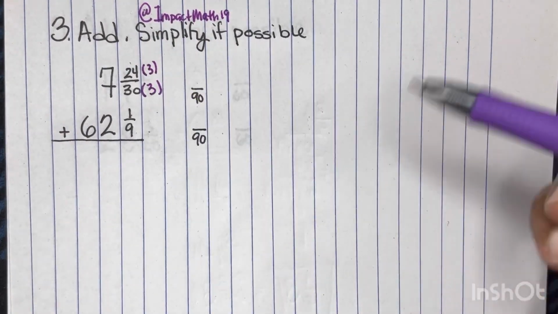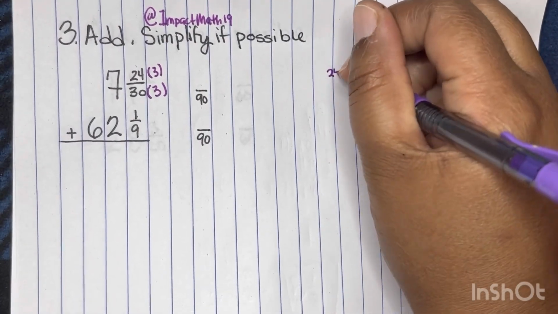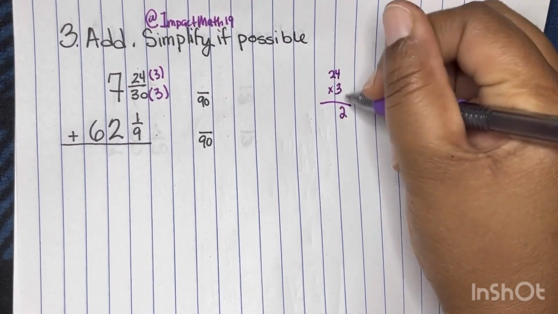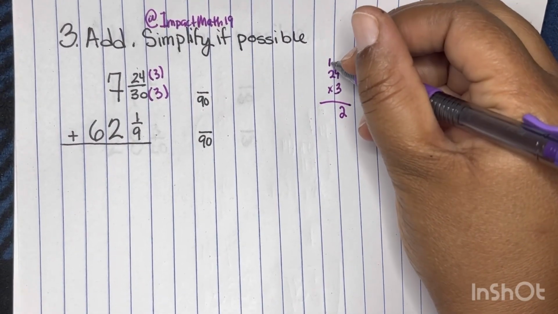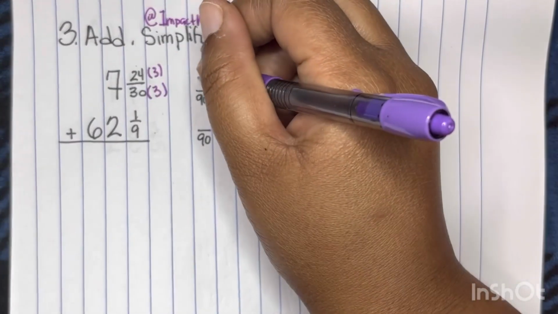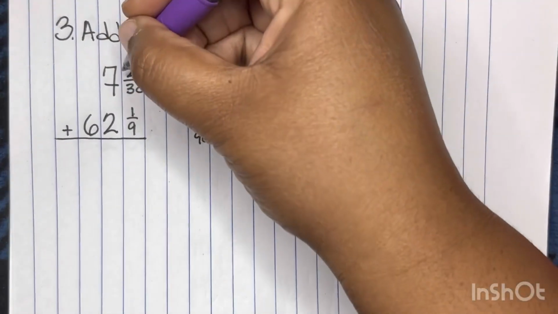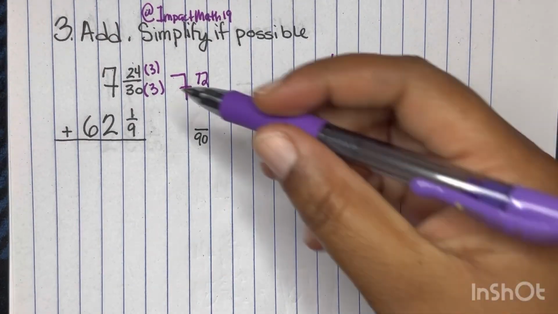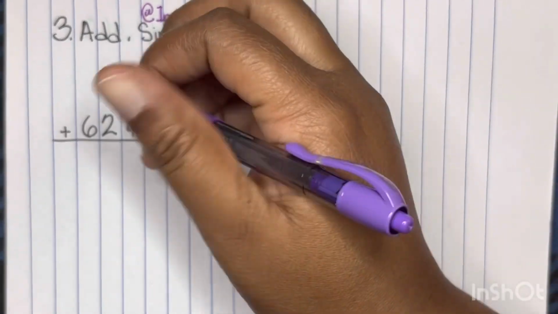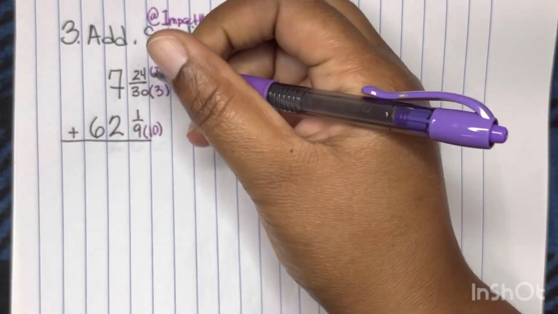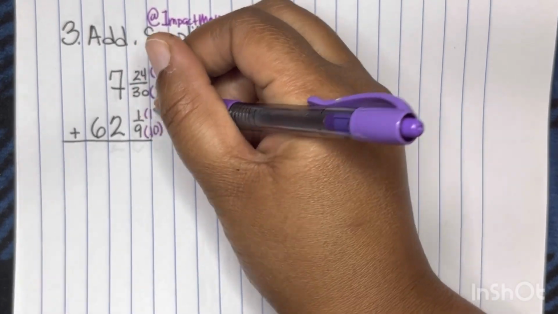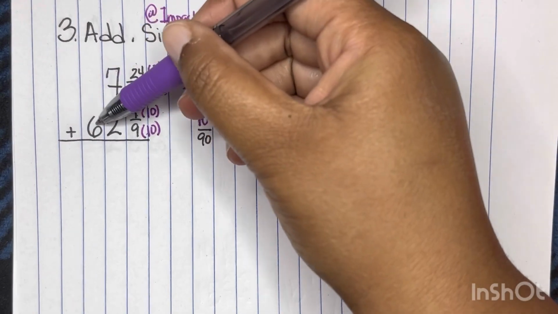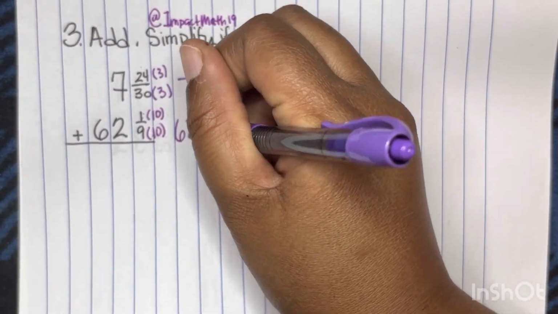So 24 times 3, let's go over here and do our little side work. 24 times 3, 3 times 4 is 12, carry the 1. And 3 times 2 is 6, plus 1 is 7, so 72. So we have 72 over 90. We're going to carry over our whole number of 7. And then 9 times what gives us 90? Well, 9 times 10 does. And what we do to the bottom, we do to the top. 1 times 10 is 10. And then we can carry over our whole number of 62.